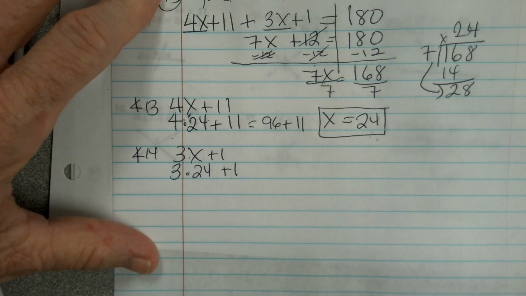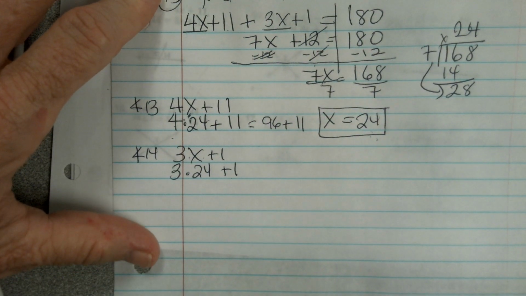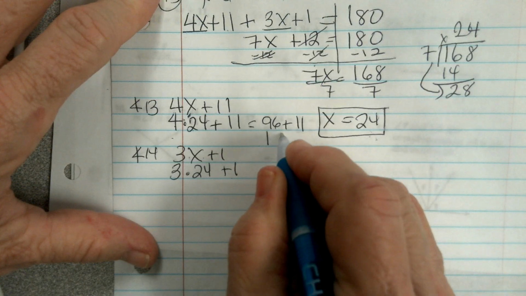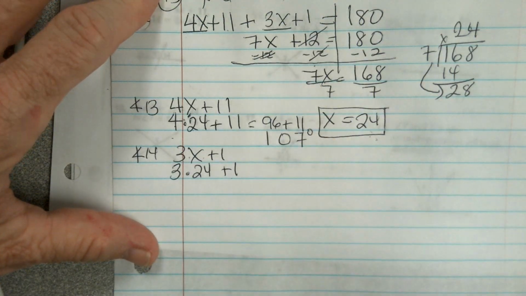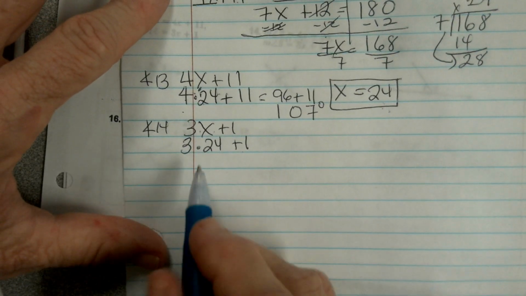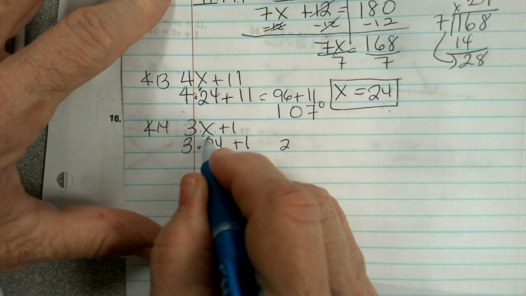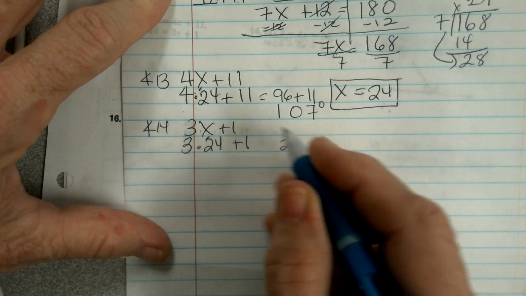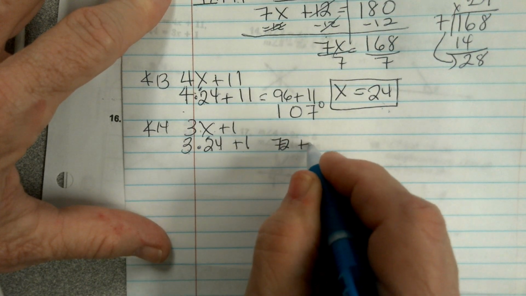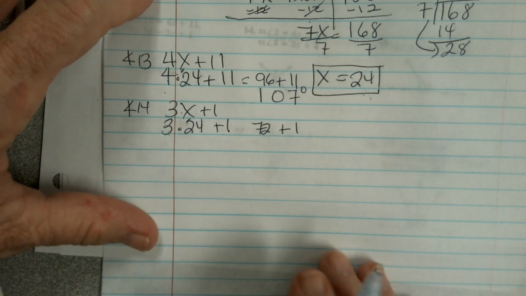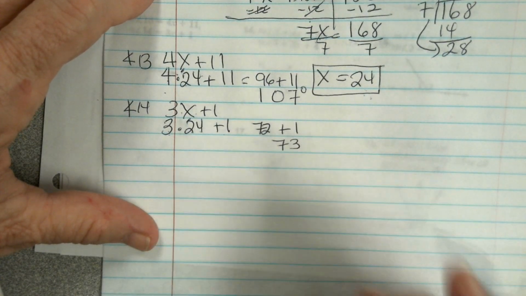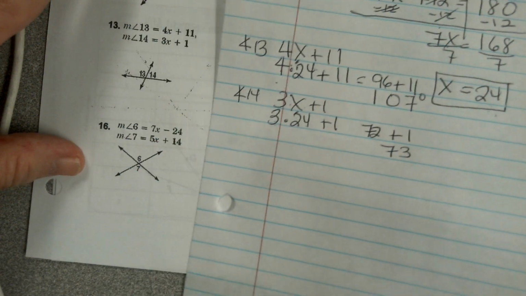What is that angle going to add up to? Is it 107? Okay, 107 degrees. And then this one, 3 times 4 is 12. 3 times 2 is 6 plus 1 is 7. 72 plus 1, what is that? So 73.